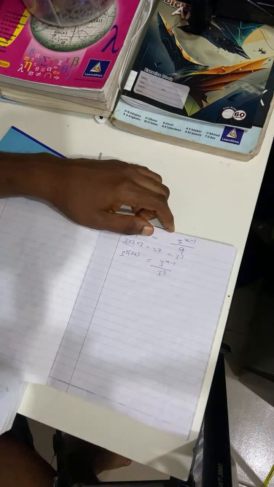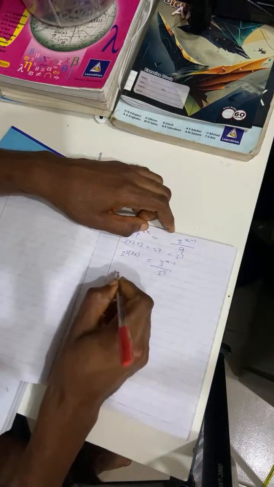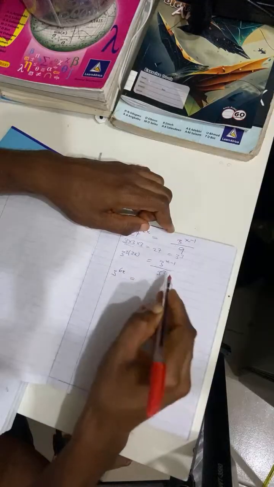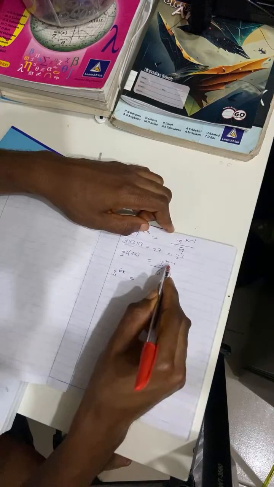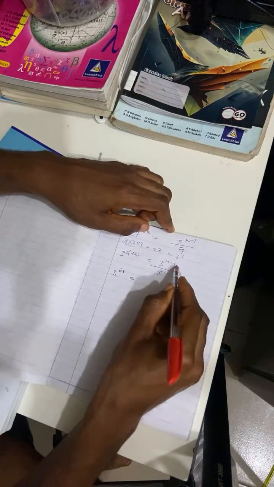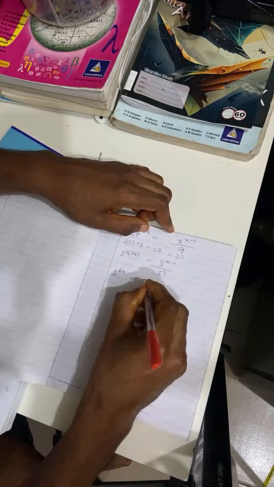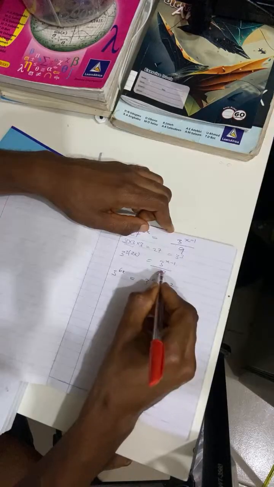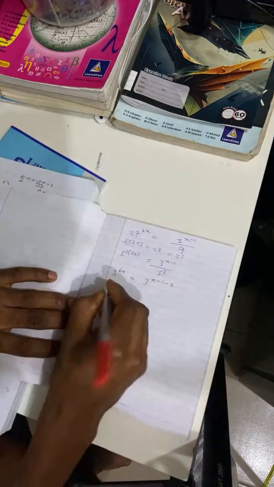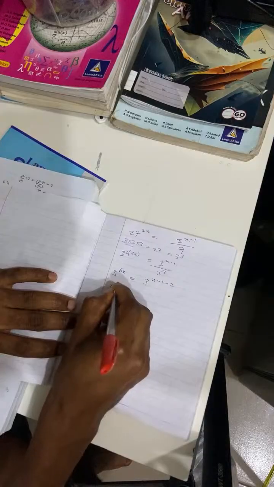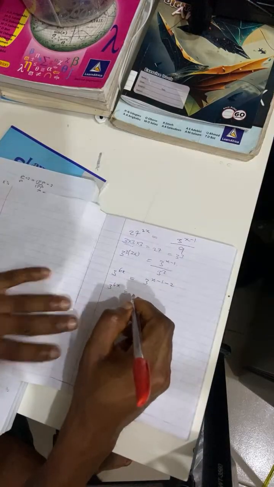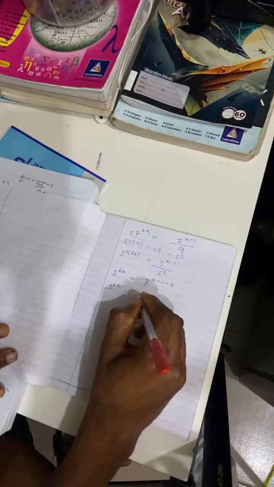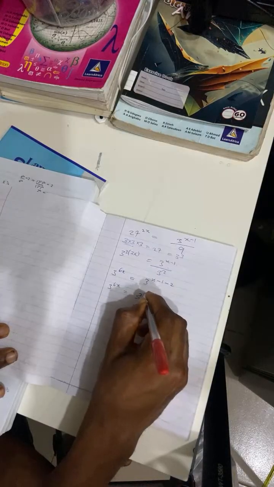Okay, so what do we have? We have 2 times 3 is 6x is equal to, you can now see that this is 2, so once we are dividing, we subtract the powers. So what do we have? 3 to the power x minus 1, then minus 2 because of this power. Okay, so we have 3 to the power 6x is equal to 3 to the power x minus 3.